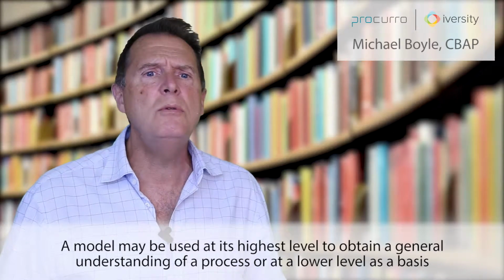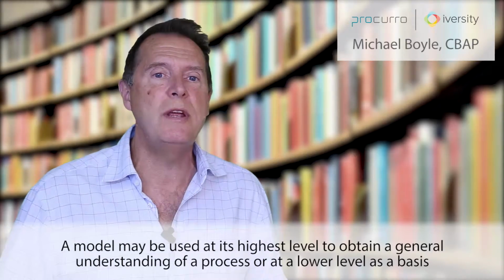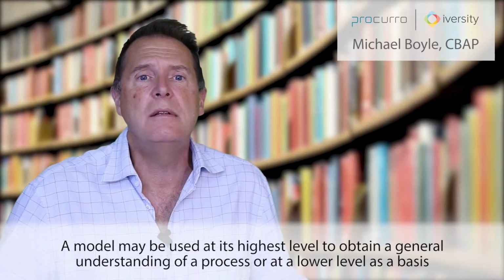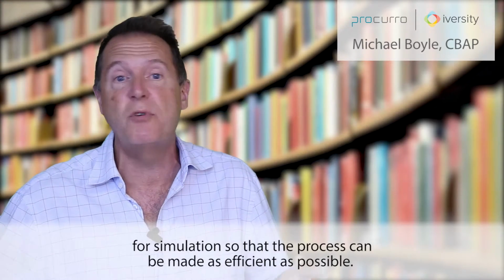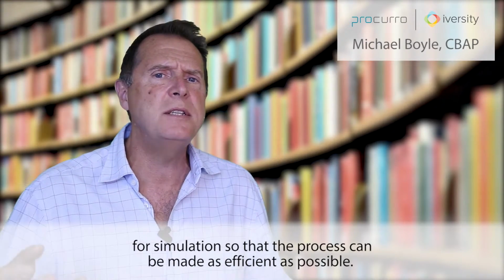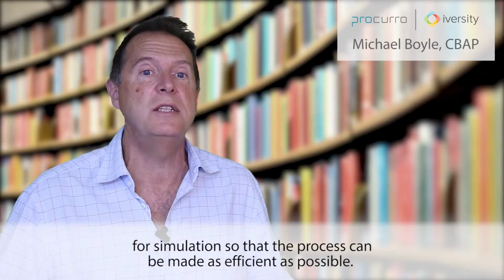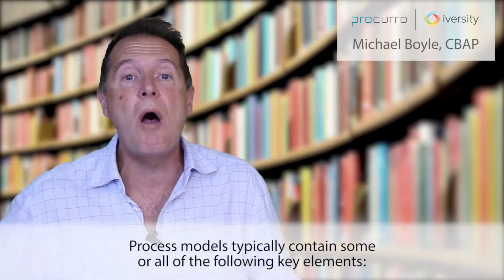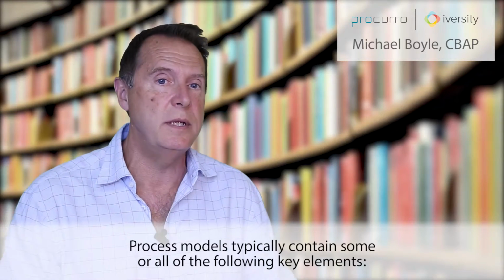Process modeling is used to perform a graphical representation of a current or a future process within an organization. A model may be used at its highest level to obtain a general understanding of a process, or at a lower level as a basis for simulation, so that a process can be made as efficient as possible. Process models typically contain some or all of the following elements.